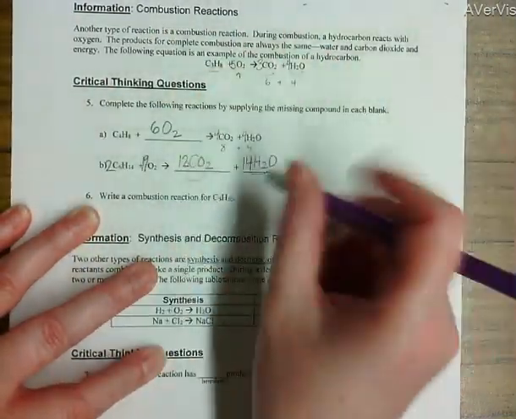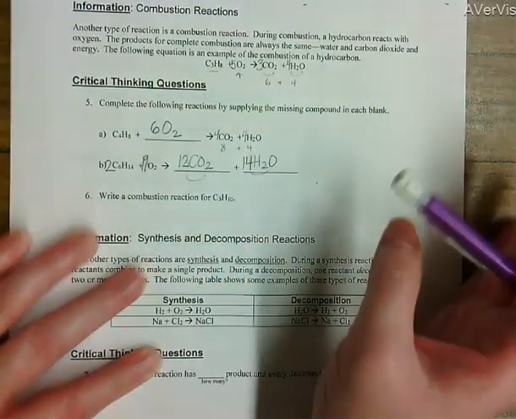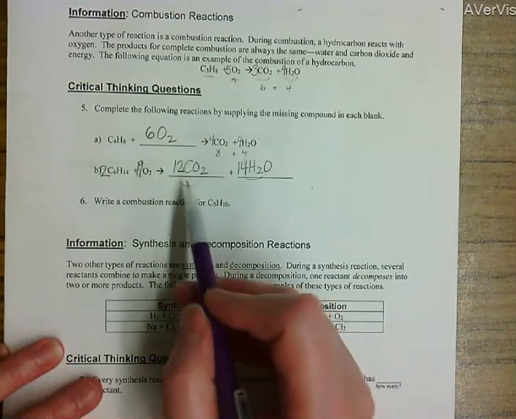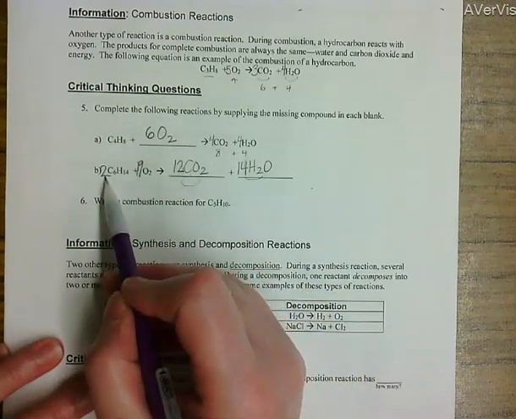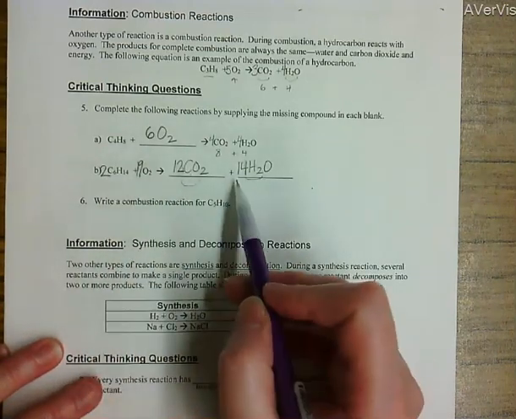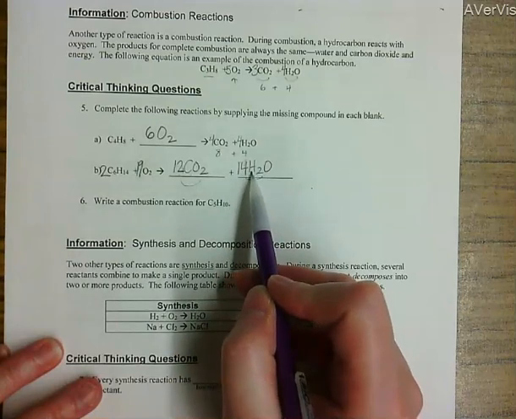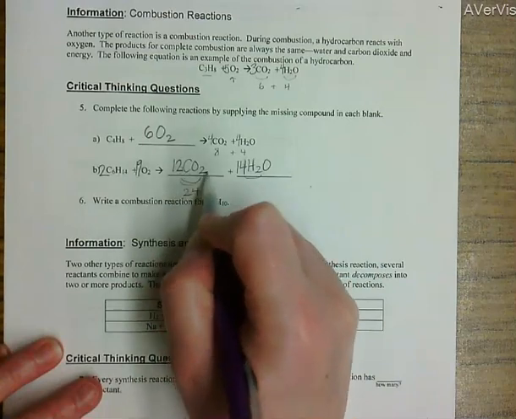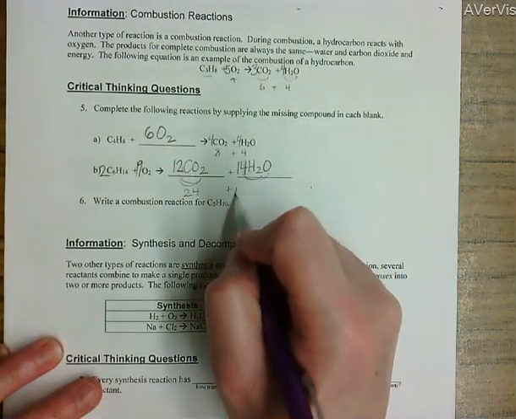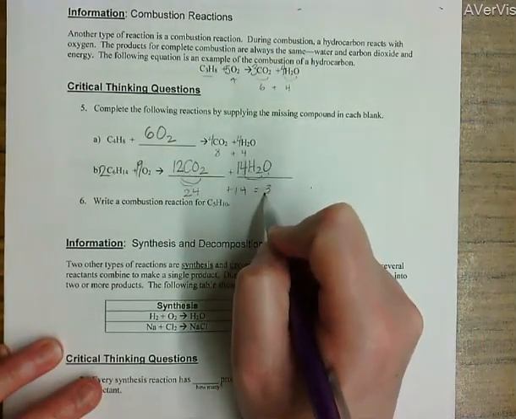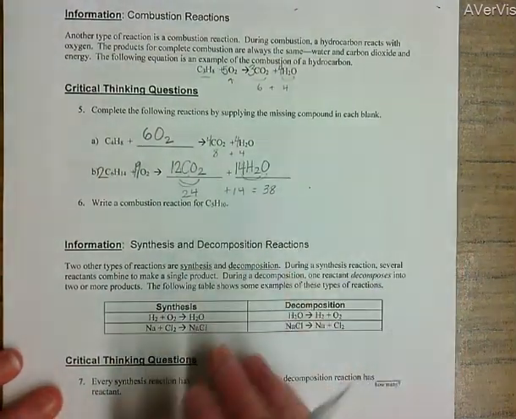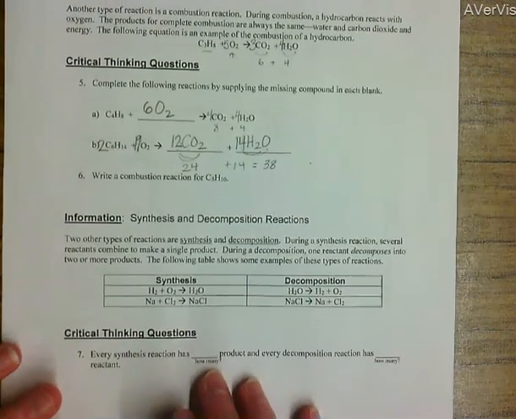So, checking that it's balanced, 6 times 2 is 12 carbons, 12 carbons. 2 times 14 is 28 hydrogens, 14 times 2 is 28 hydrogens. So here I have 24 oxygens, 12 times 2, and here I have 14 more, which gives me 38. And 19 times 2 is 38, so this is now properly balanced.